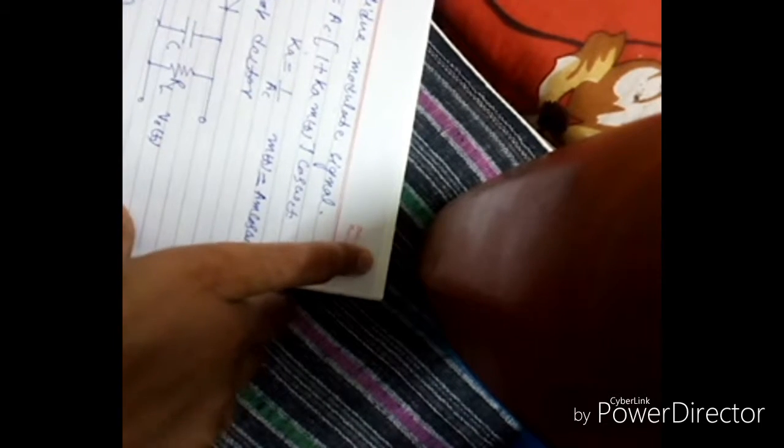I want to detect this peak envelope like this, and this. How will it happen? How to detect this message signal from the envelope.